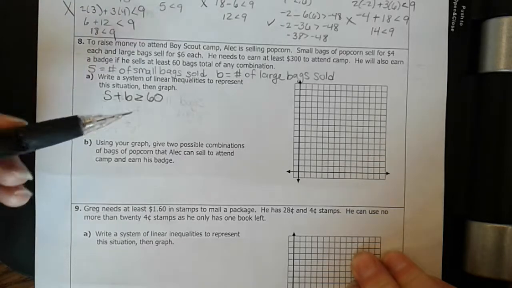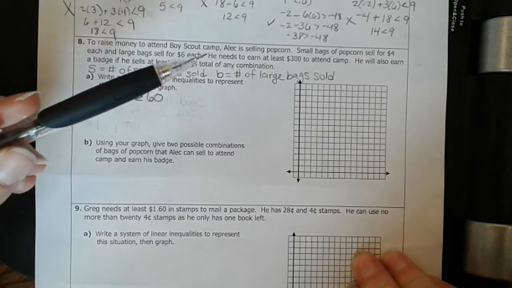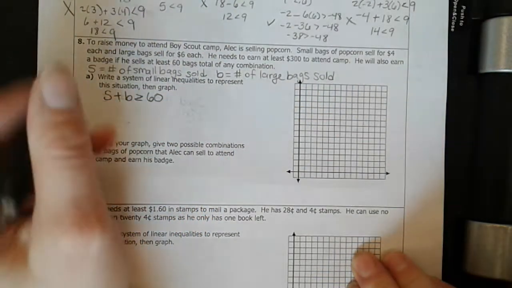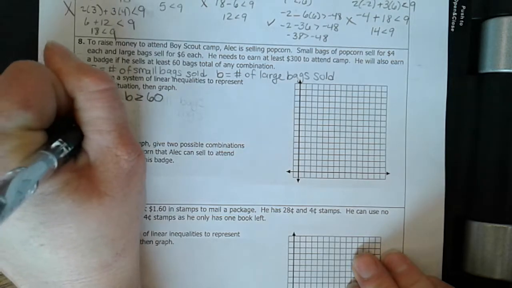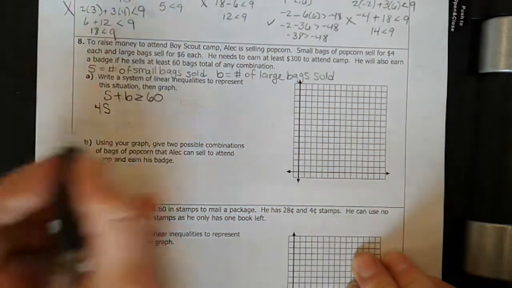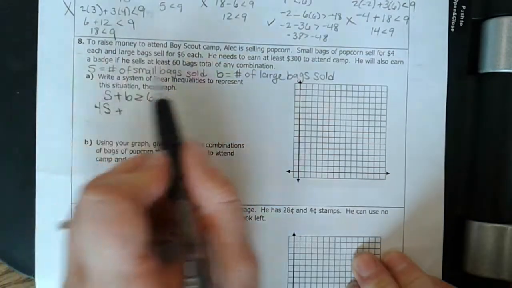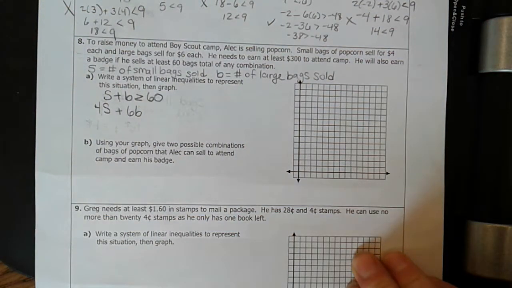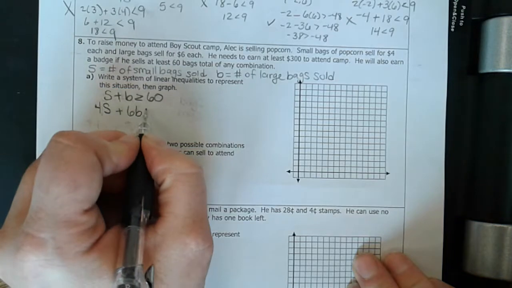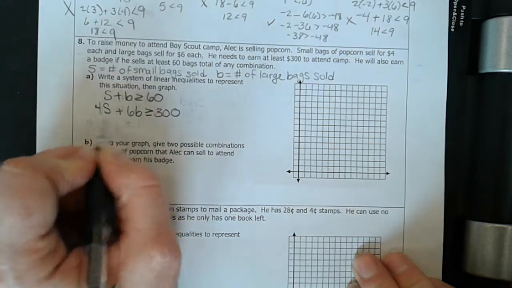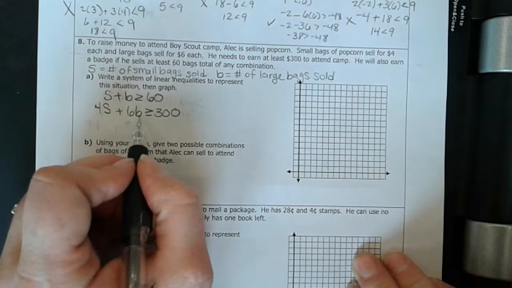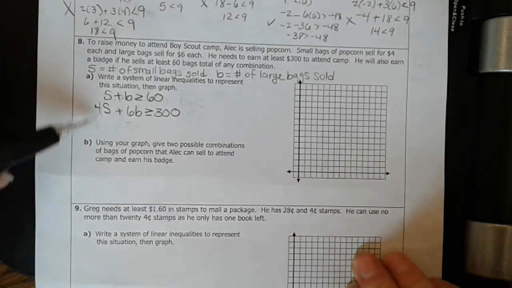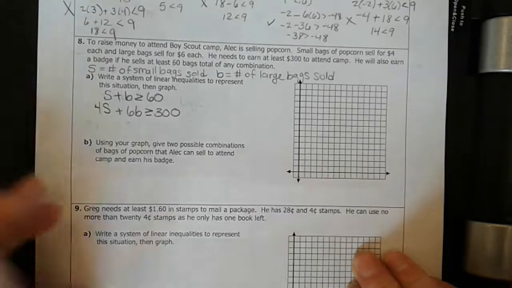Now, the other constraint we have here is that he sells small bags for $4. So when he sells a small bag, he makes $4 times however many he sells. And large bags he sells for $6, so he makes $6 times however many bags he sells. And he has to earn at least $300, which means the money from small bags plus the money from large bags added together should be greater than or equal to $300. So here is our system of linear inequalities. Now let's graph these.